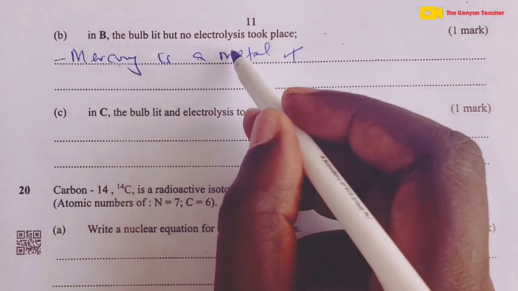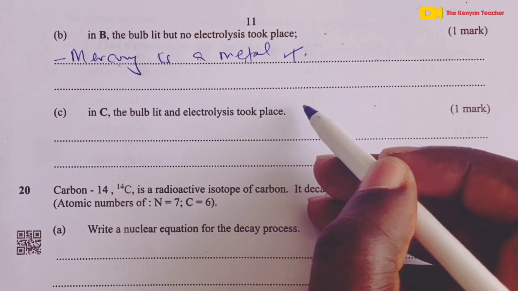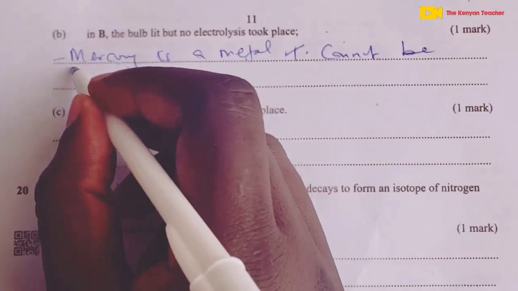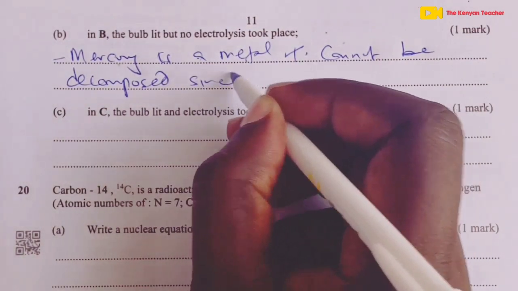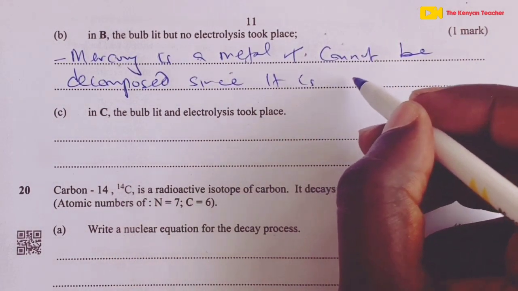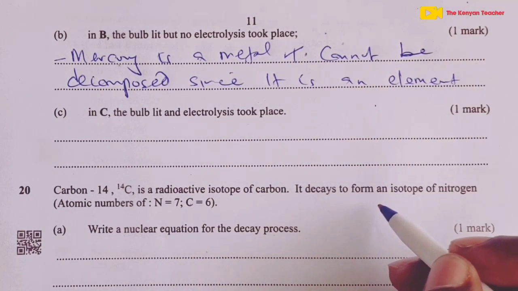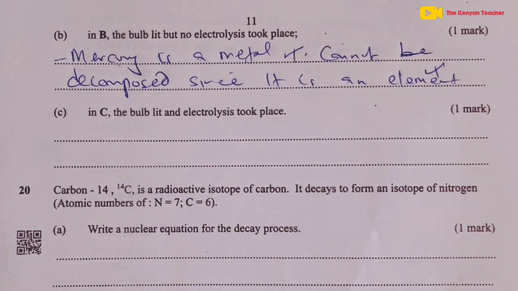Then, why electrolysis did not take place? We would say that mercury cannot be decomposed since it is an element. Remember, electrolysis only takes place when we use compounds that can be decomposed. So this would earn ourselves the next half mark, making a total of 1 for B.